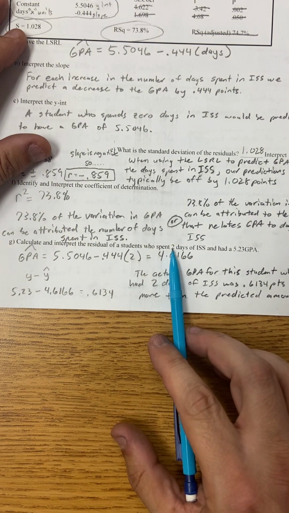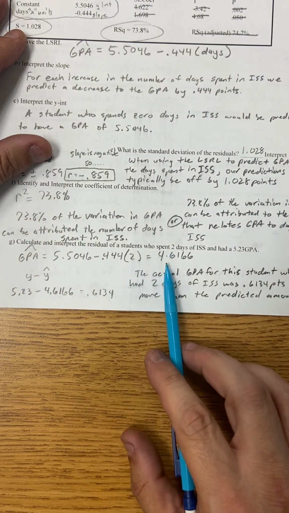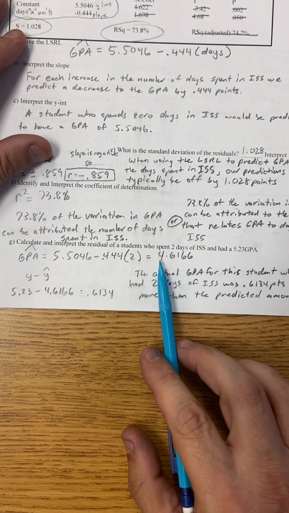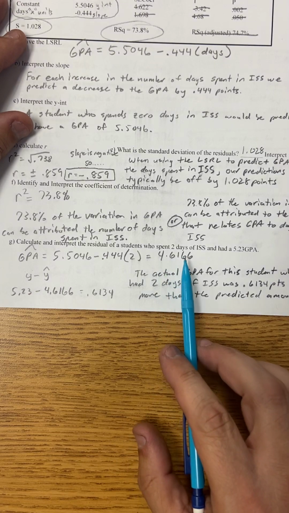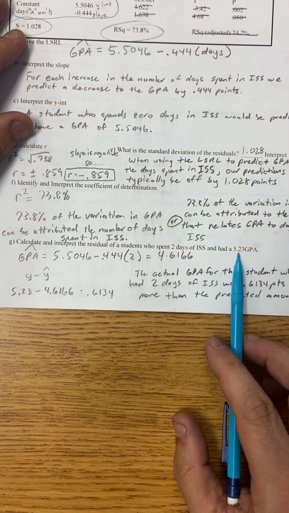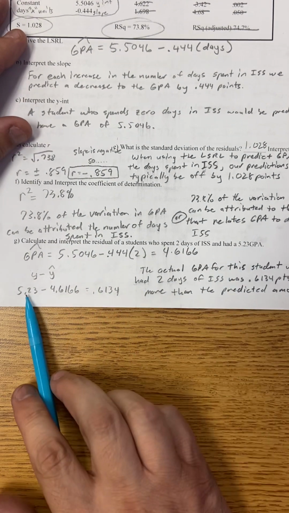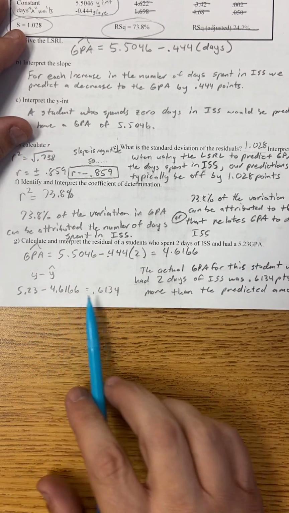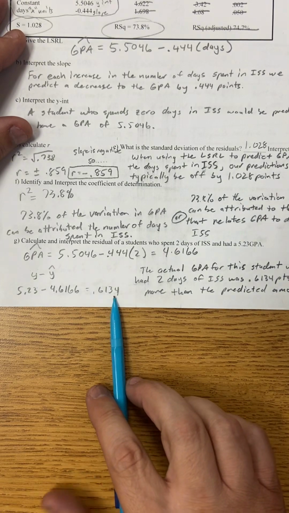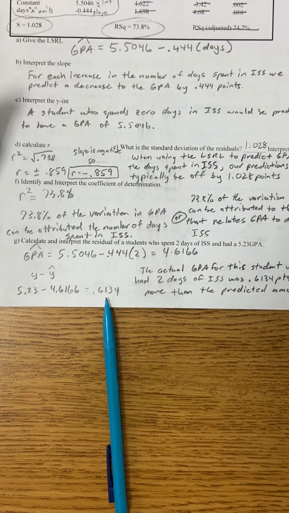So if a student spends 2 days of ISS, we would predict their GPA to be 4.6166. This person's GPA was higher. They will have a positive residual. And I take the observed minus the predicted. That's my residual. And again, there's really not units, but normally you'd want to put units.